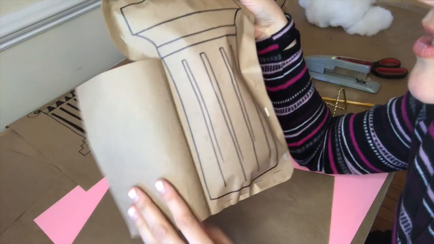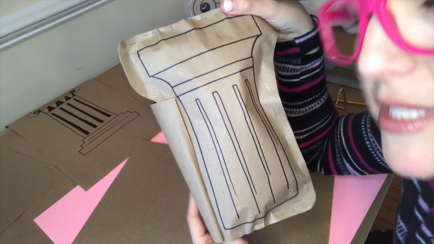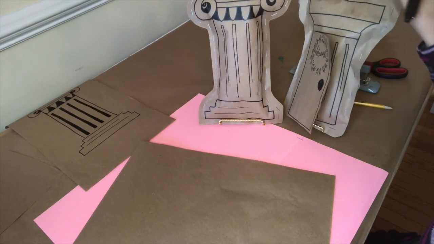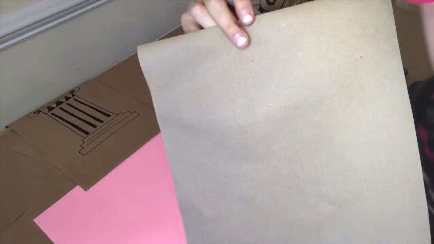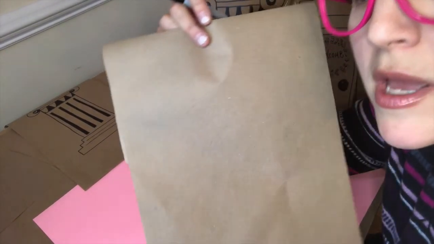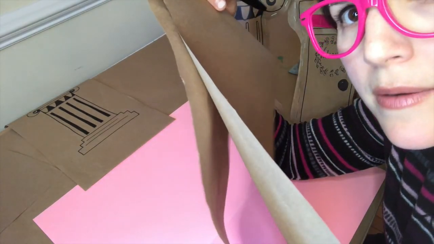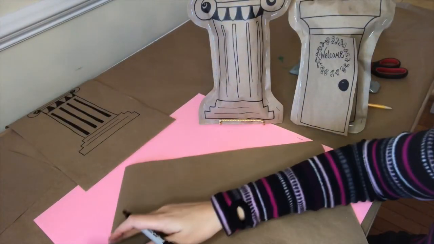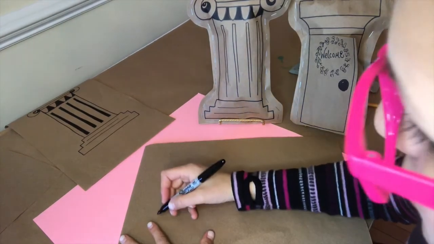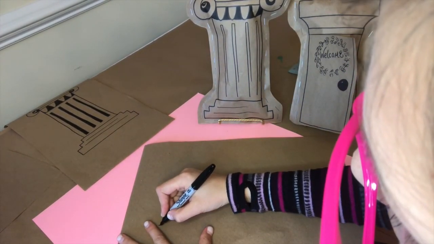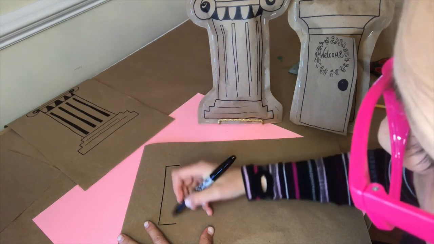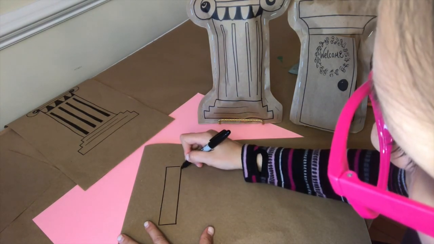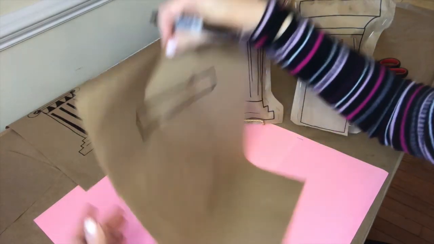So we're going to start with the inside of our column first. I'm going to show you the simple steps to create this guy. Once again, you want to have your paper folded, creased on the top, on the side, on the bottom, so you have a double paper. On the top, we're going to draw and start off with a simple but a little bit thicker rectangle. Just like this.